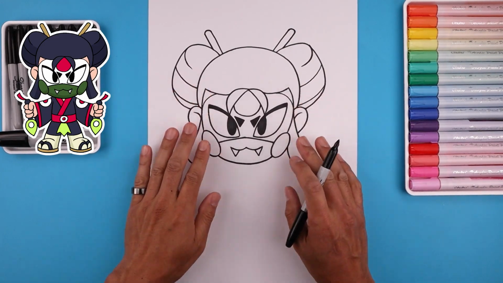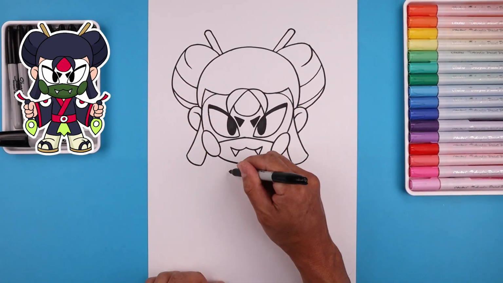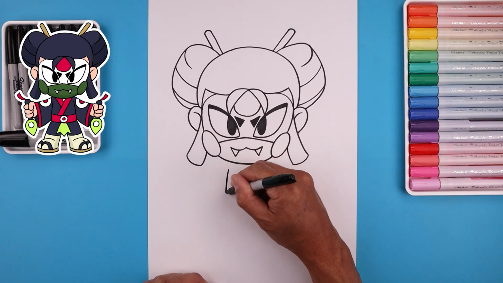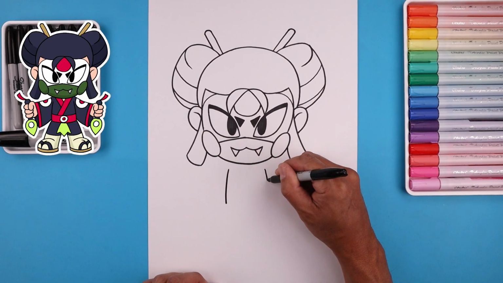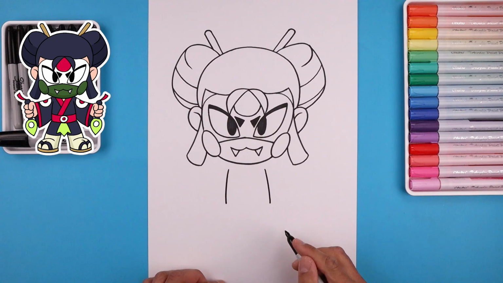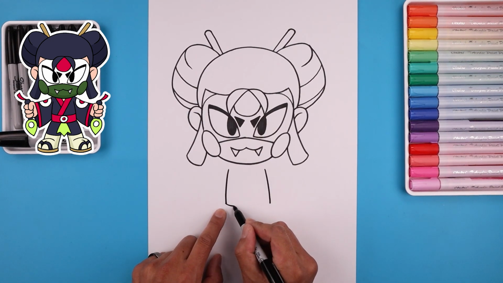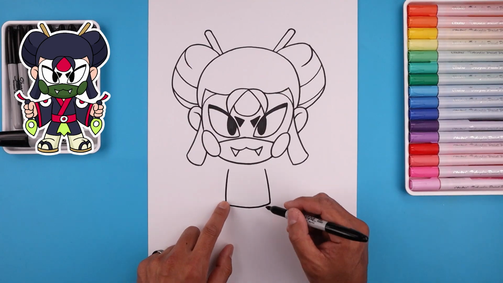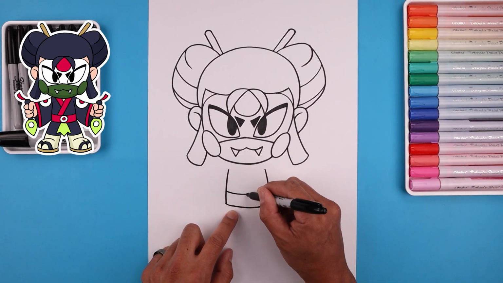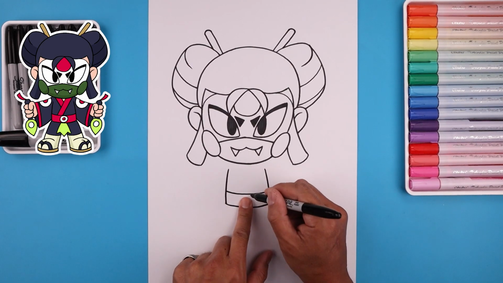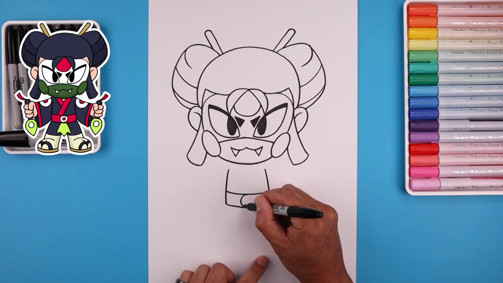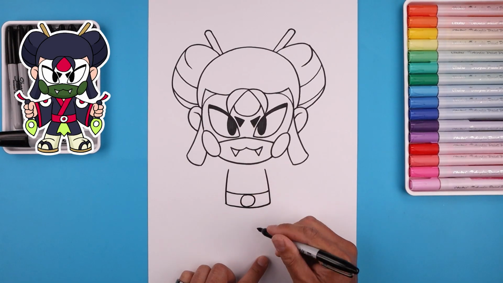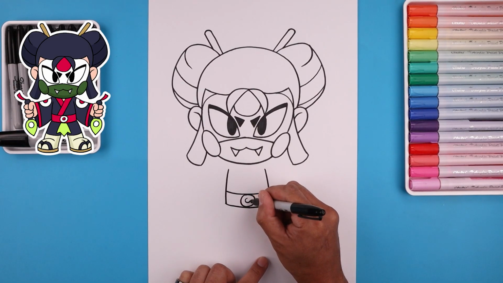Now with the head complete, let's move down and draw the side of the body. We'll start over on the left side, just underneath the head, bend this out and then down towards the hip. Line that up on the right side. Now I'm going to close out the hip with a curve, coming down and then up. Let's move up, draw another curve going across the top, and then in the center, we're going to draw a circle from top to bottom, then add a smaller circle in the center.